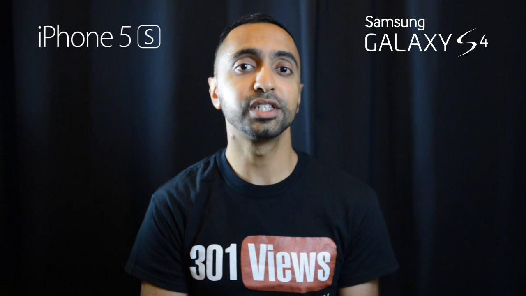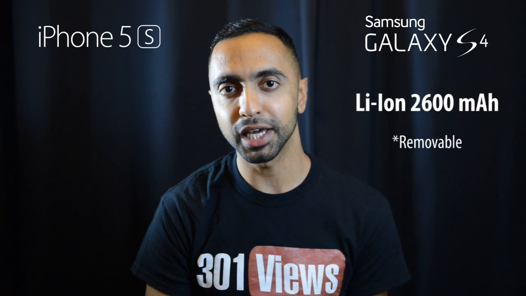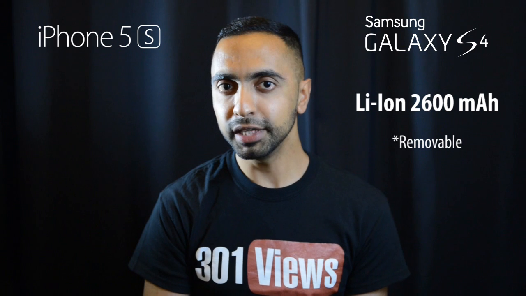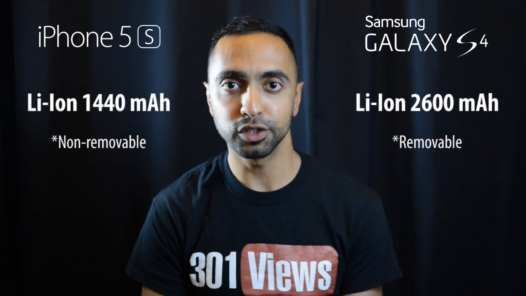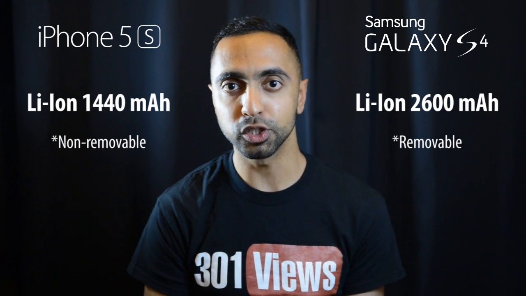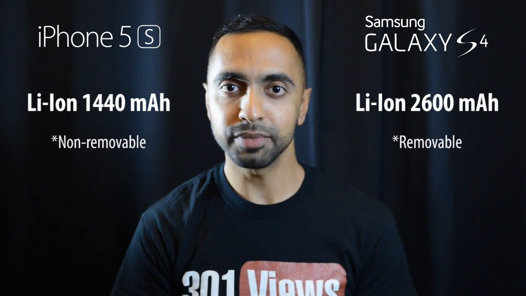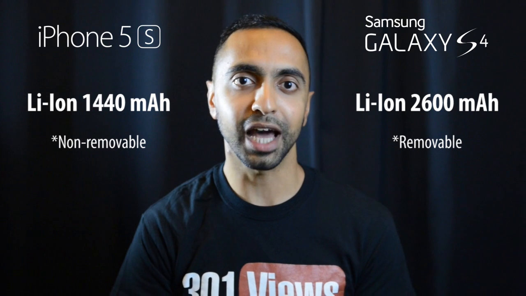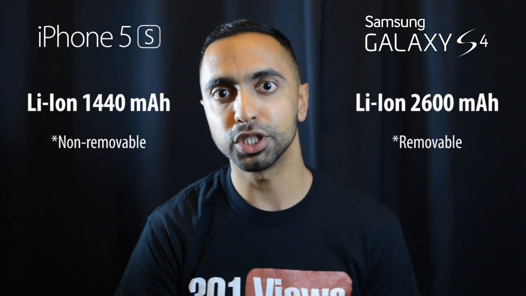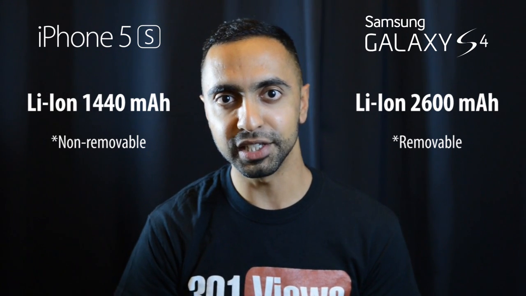Battery, you've got a 2600 mAh battery on the Galaxy S4, which is removable. On the iPhone 5S you've got a 1440 mAh battery, which is not removable, so again the same battery that you've got on the iPhone 5. Now in terms of milliamps, the S4 clearly has the advantage, but it does have a larger screen and more pixels to push out as well, so performance wise we'll have to see these side by side.